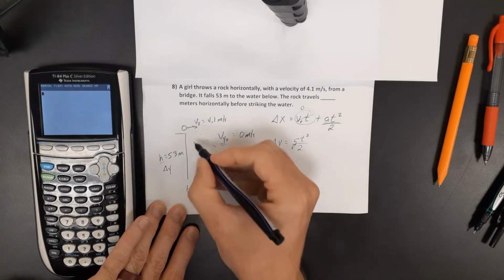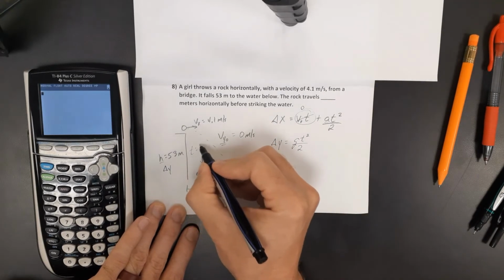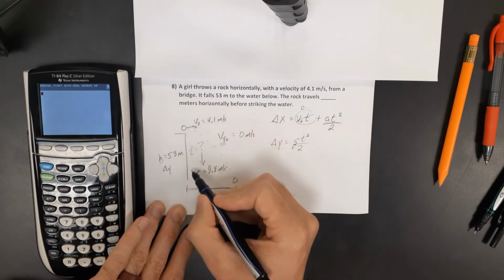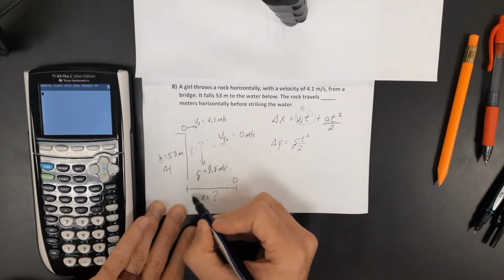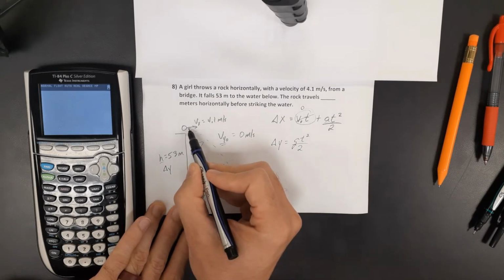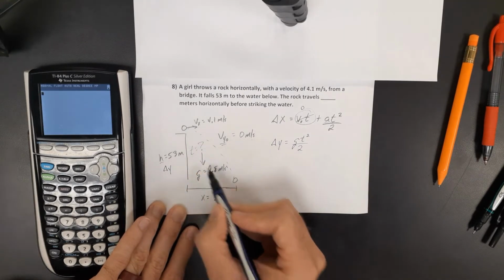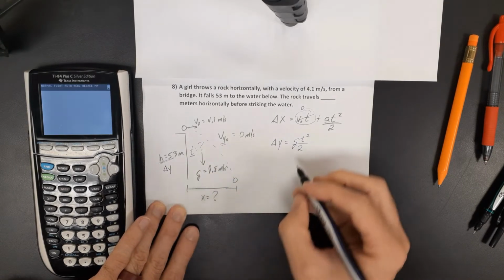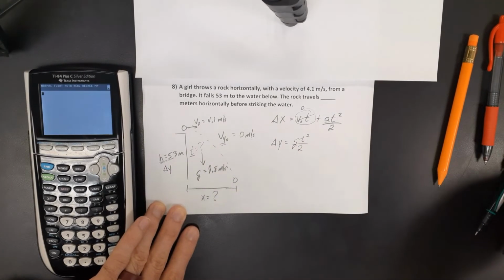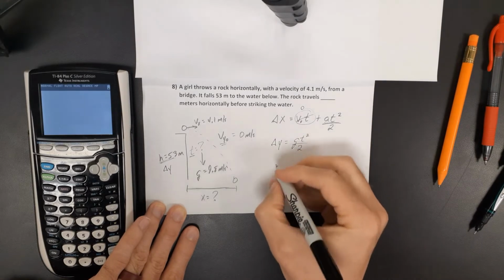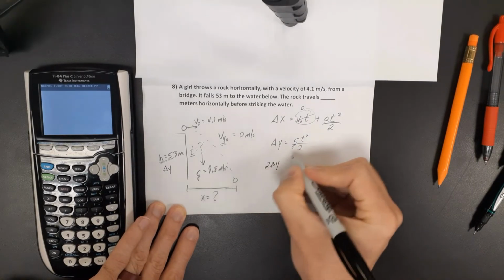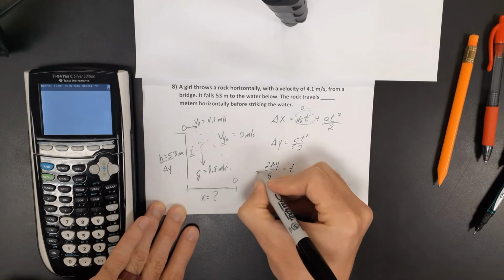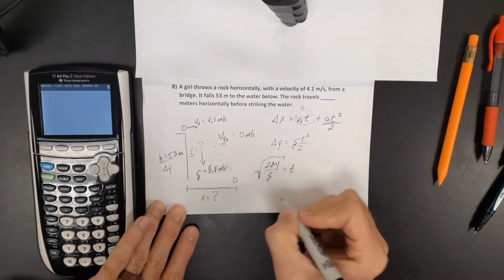What I need to know is how much time it takes this ball to fall. If we just reached out here and dropped it off the bridge, it would take the same amount of time to hit the water as if we threw it out here horizontally. So we need to use the height in order to solve for the time. If I rearrange this equation, I'm going to multiply both sides by 2, divide by g, and then finally take the square root of both sides.